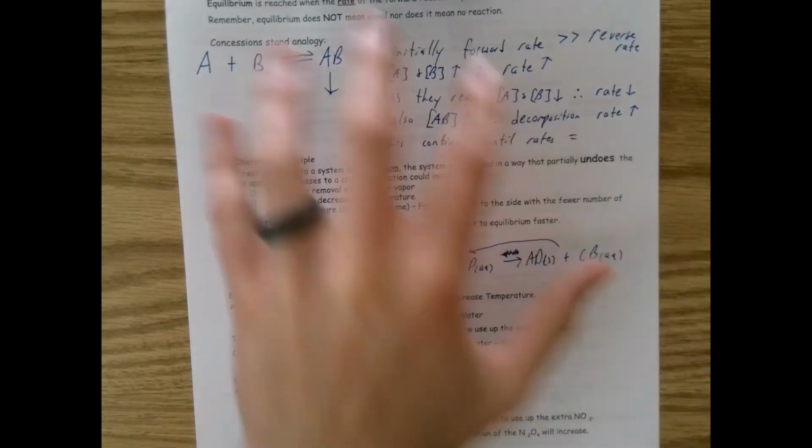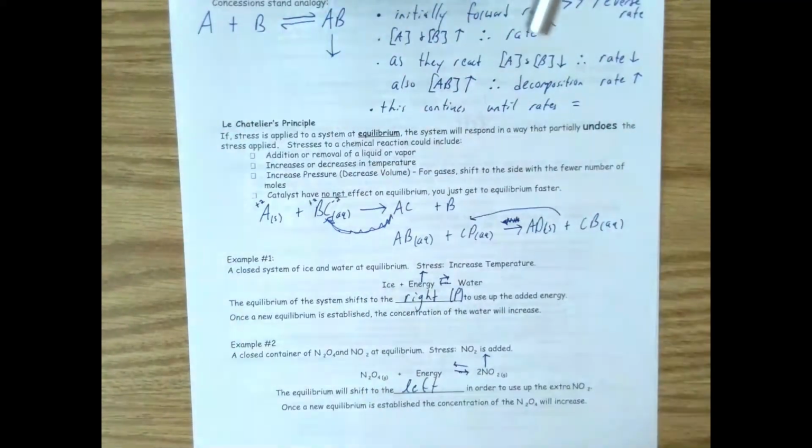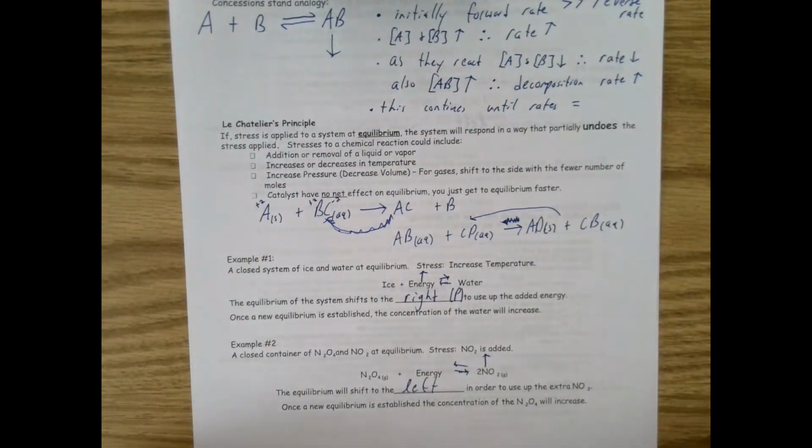So we started off briefly talking about Le Chatelier's principle in relation to equilibrium processes. So what does Le Chatelier's principle tell me? Or what is it in your own words? Anybody? Without just reading it.